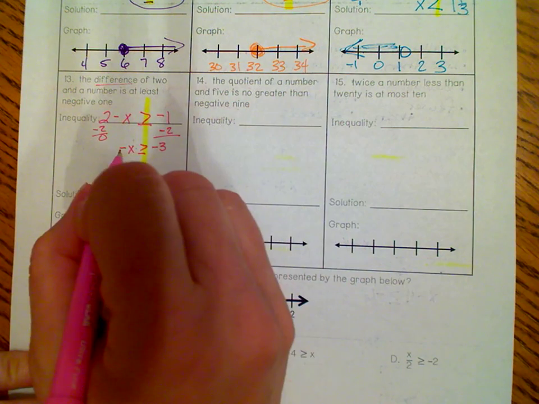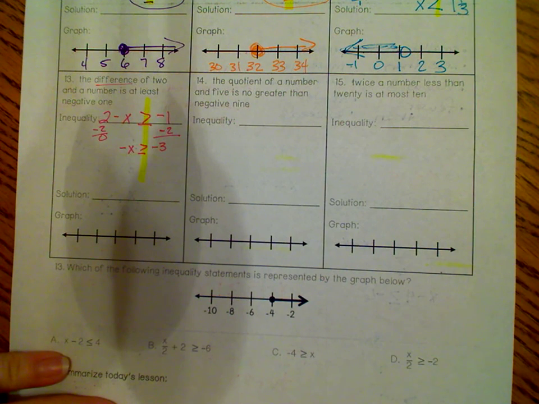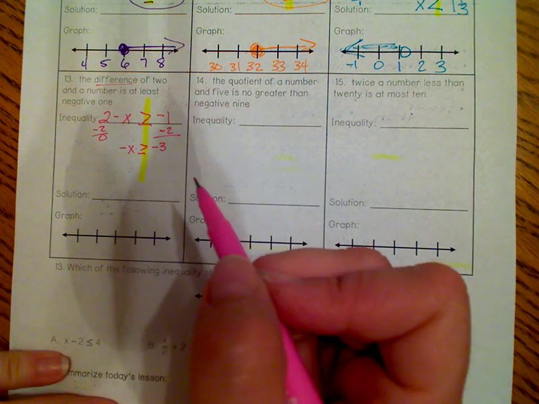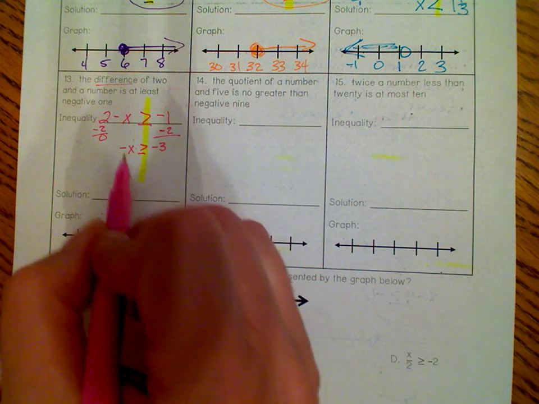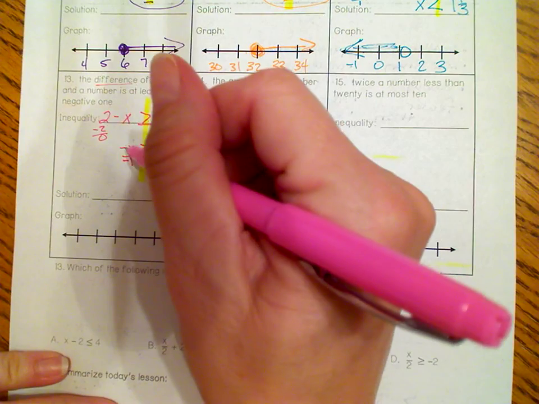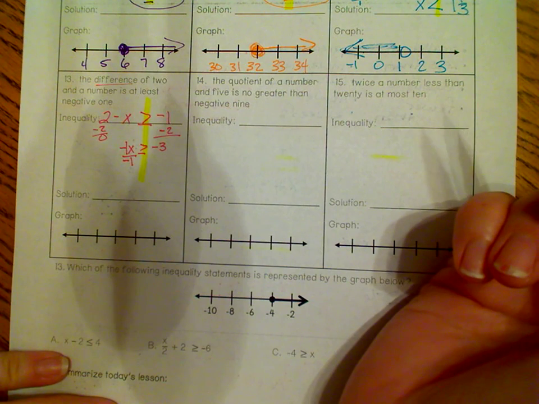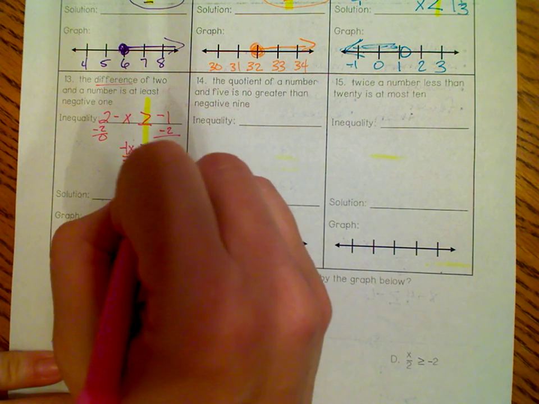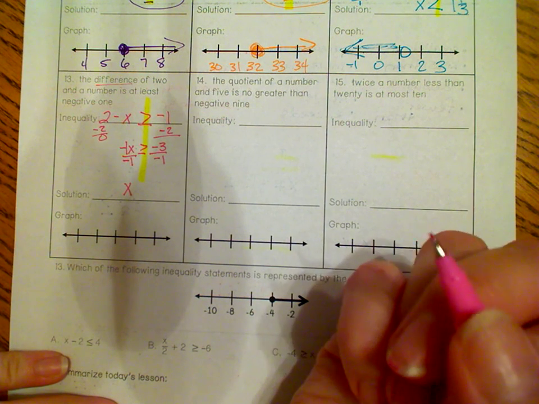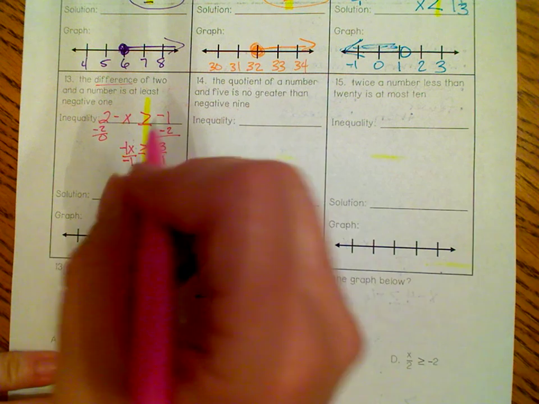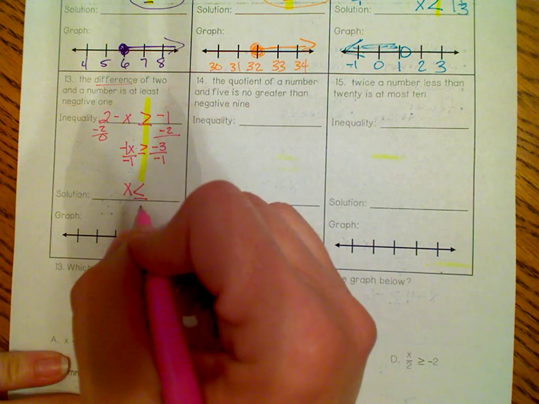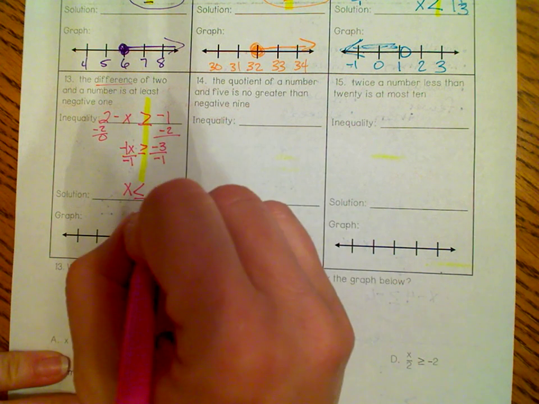Now I have to get this negative off of my x. It's understood that this is a -1x, so I'm going to divide by -1, because that's the imaginary 1 sitting beside x. What you do to one side, you have to do to the other side. And remember, when we divide or multiply by a negative, we must switch the sign. So now x is less than or equal to -3 divided by -1, which is 3.